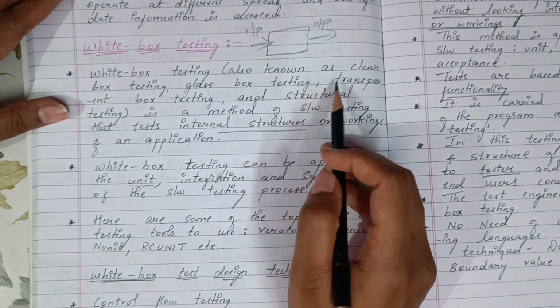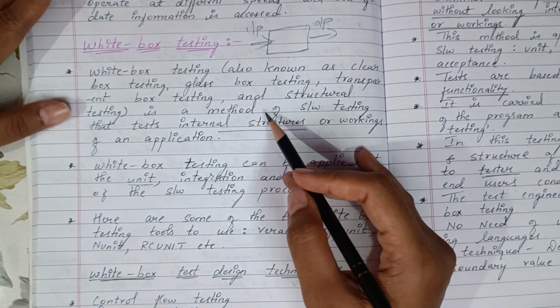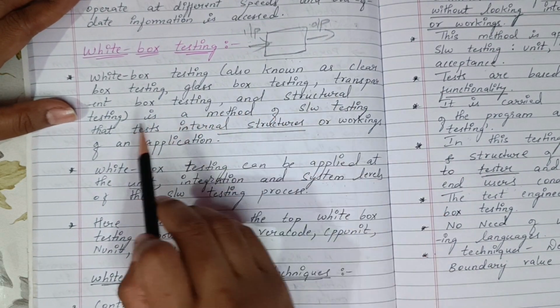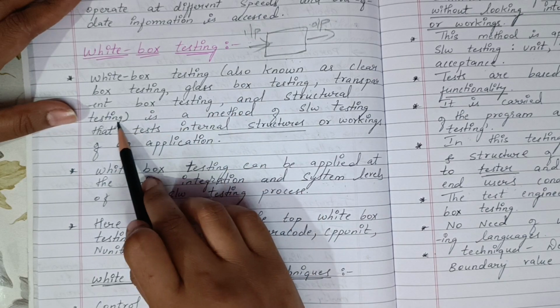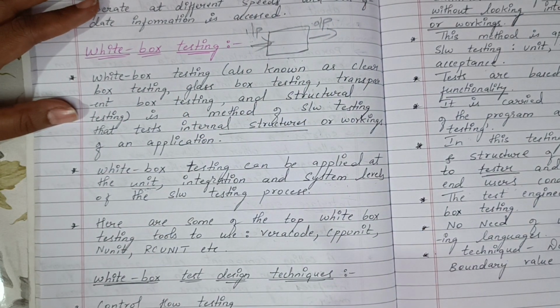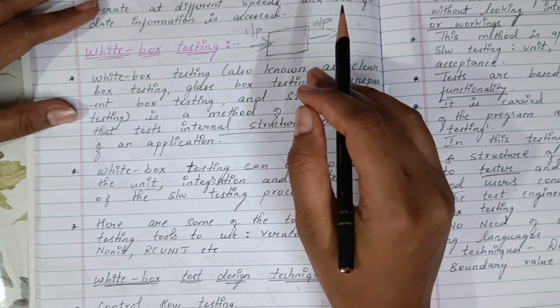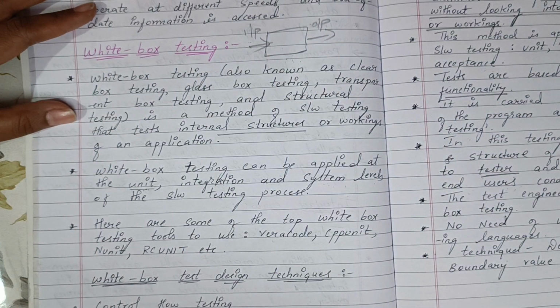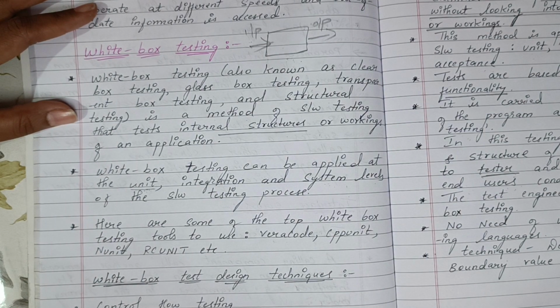White box testing is also known as clear box testing, glass box testing, transparent box testing, and structural testing. Why have they given so many names here? It is because in white box testing we mainly focus on the internal structure of the software application. This you have to understand.